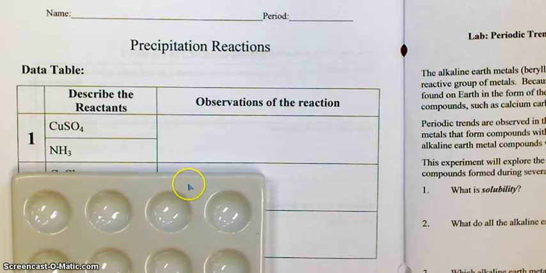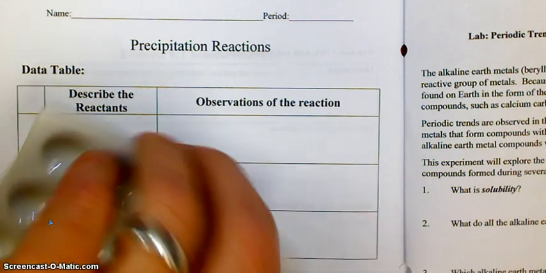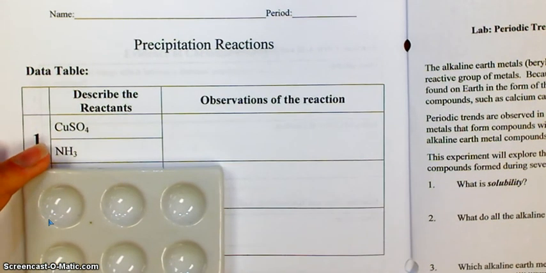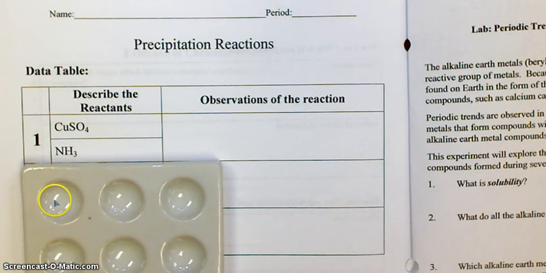So what I'm going to do is I'm going to put copper sulfate right here. Actually, I think I'm going to turn it this way. Okay. So I'll put copper sulfate just by itself here, ammonia here, which is the NH3, and then in the third well will be the 2 of them together so that they get a reaction. Okay, you can see right here that the copper sulfate solution is a light blue solution. It's kind of hard to see on a white spot plate, but the ammonia water is a clear solution.